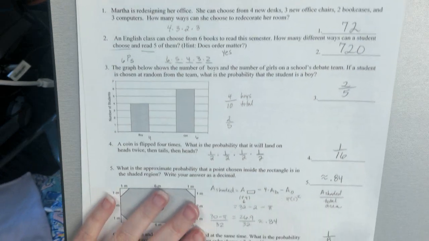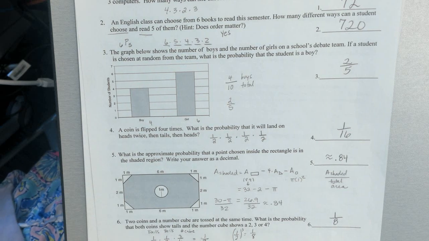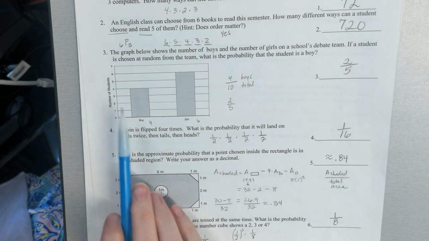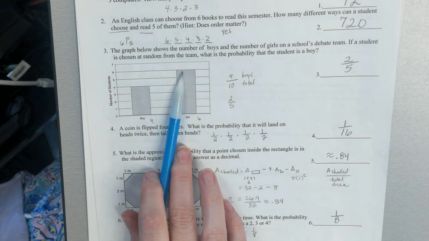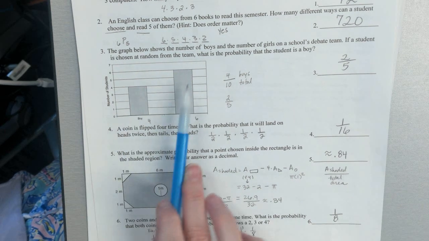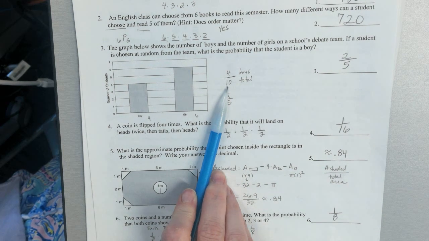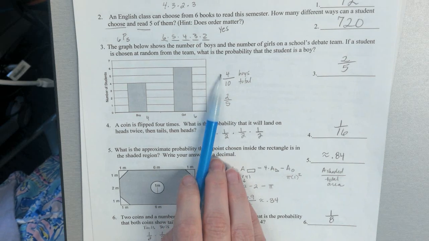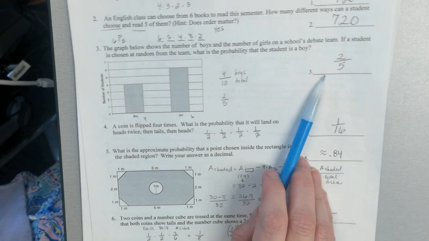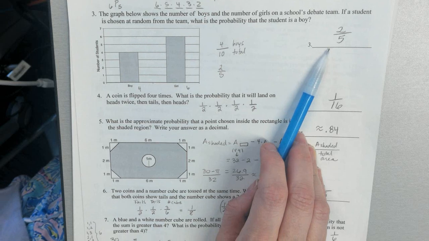All right, for 3, you have to find the probability a student is a boy, so you have to use this to figure out the total. So there are 4 boys, there are 6 girls, 10 total. The probability of a student being a boy is 4 out of 10, so you have to reduce that to 2/5.